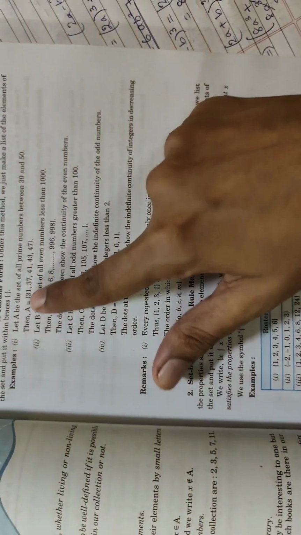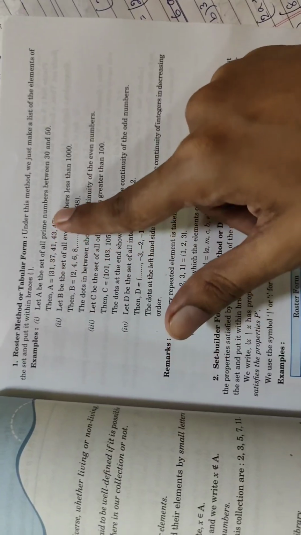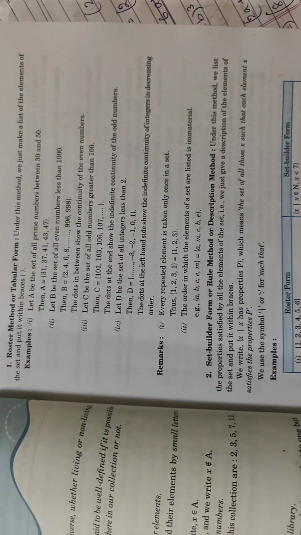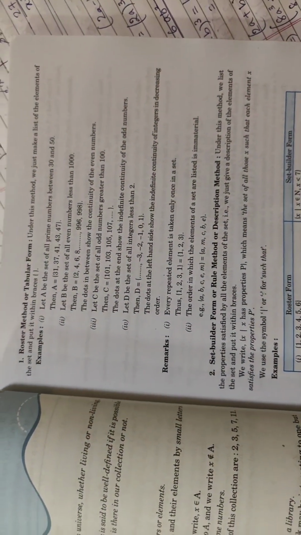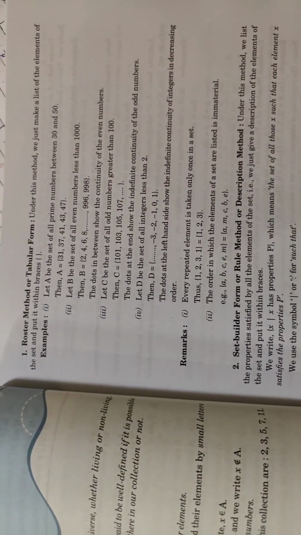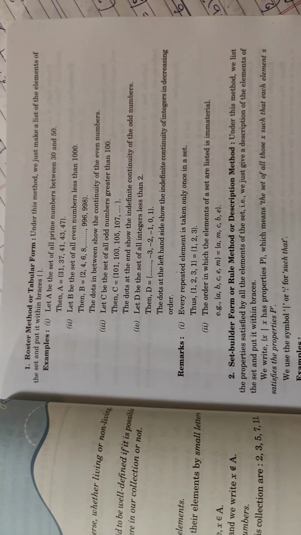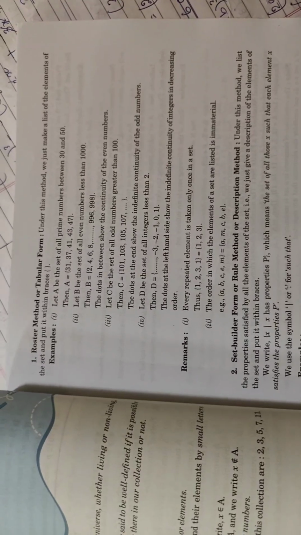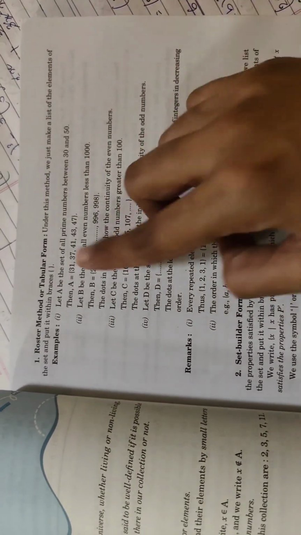Okay, for example, let A be the set of all prime numbers between 30 to 50. We have to write the name of set A, and the elements of set A will be prime numbers between 30 to 50. Again I'm telling you, prime numbers are those which are not divisible by anything other than 1. So we have to write 31, because 31 is only divisible by 1.